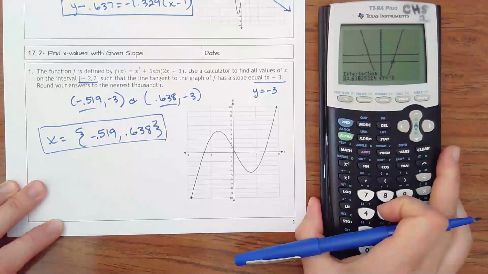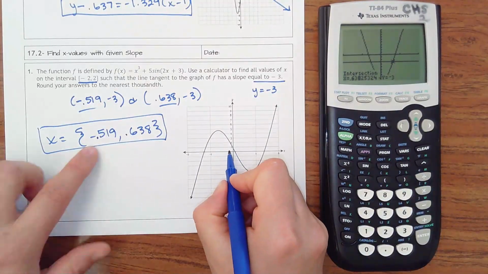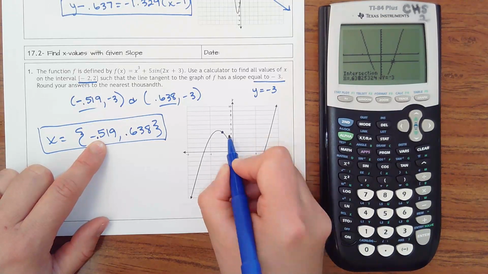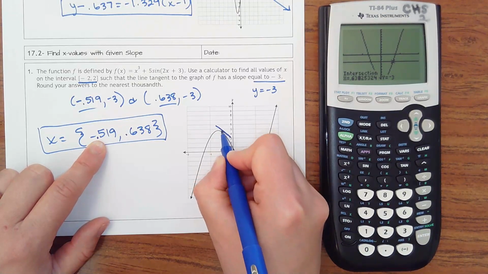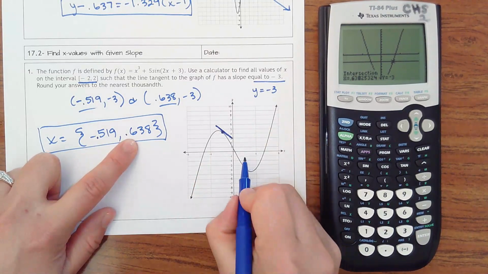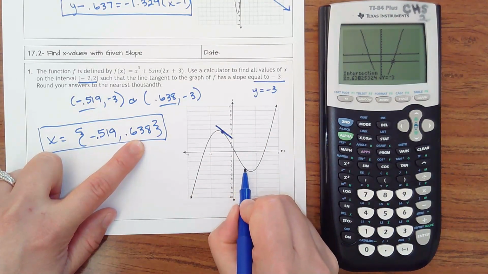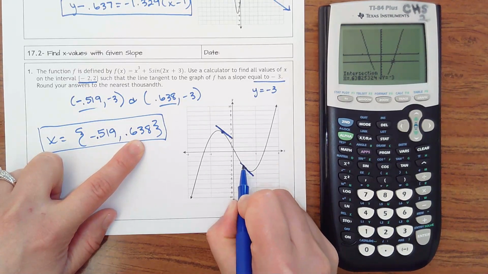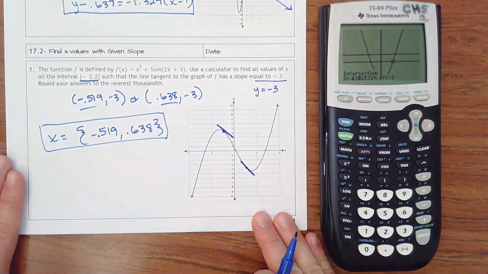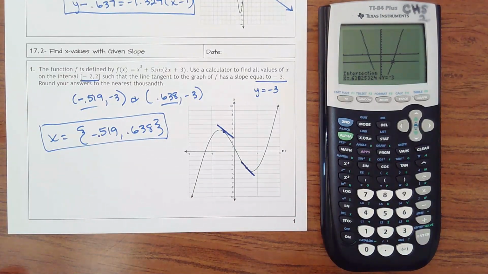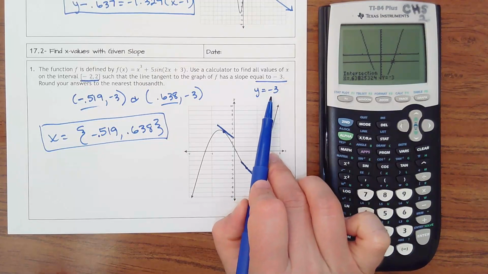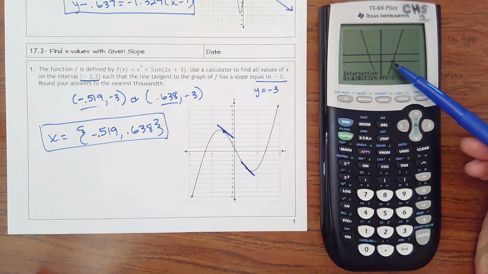And what that's showing me is that on this graph at about -1/2, so like right in here, this tangent line, I know this is off, sorry, would have a slope of -3, and at about 0.638, which is more like here, would have that same slope. And you can see how they look kind of parallel, to be parallel tangent lines. Okay, so anytime you want to know where is a y value, put it in as a horizontal line and just find points of intersection.